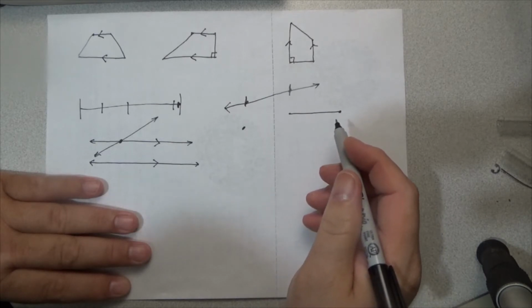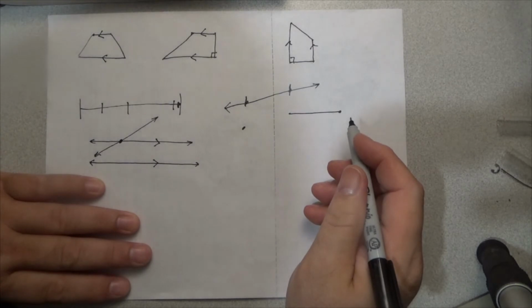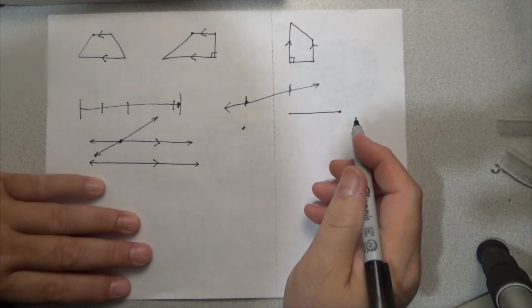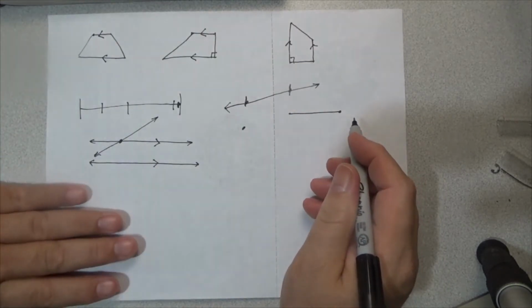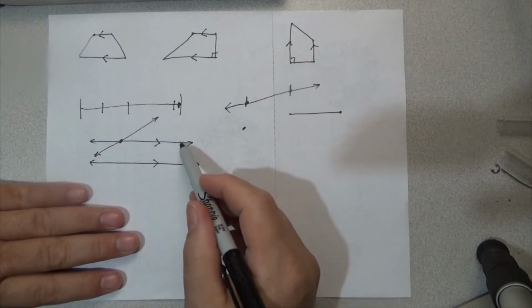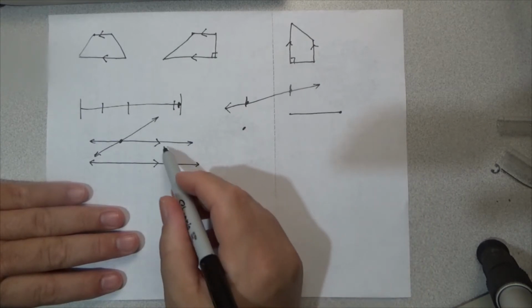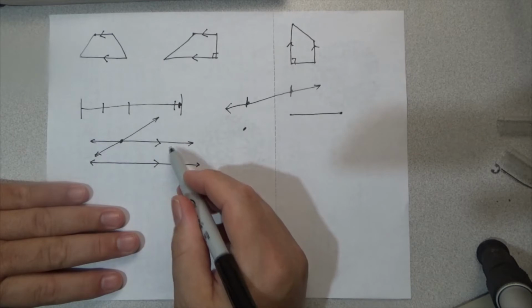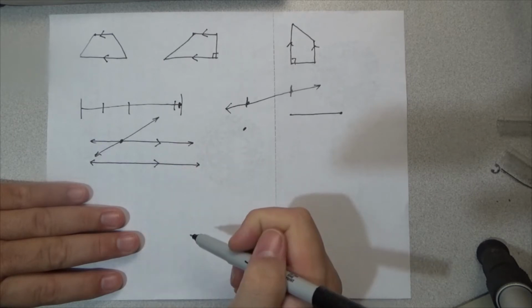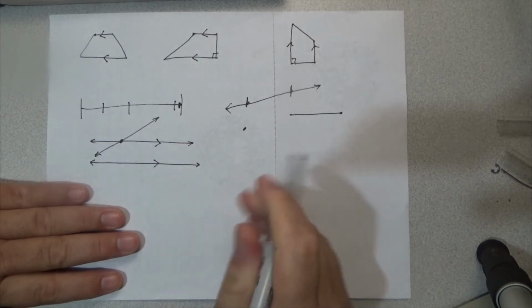And we also have curved lines that you see on the top of page 523. There's curved lines. We have parallel lines. I already talked a little bit about parallel lines. They do not intersect. And these arrows right here indicate that a line is parallel to another line.